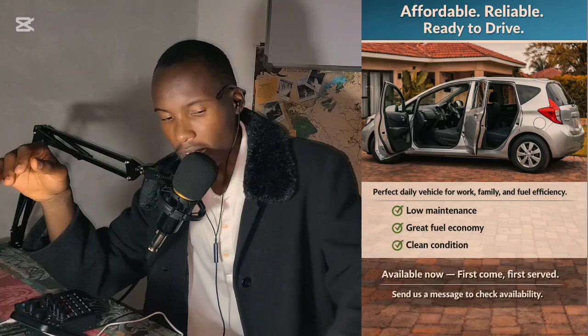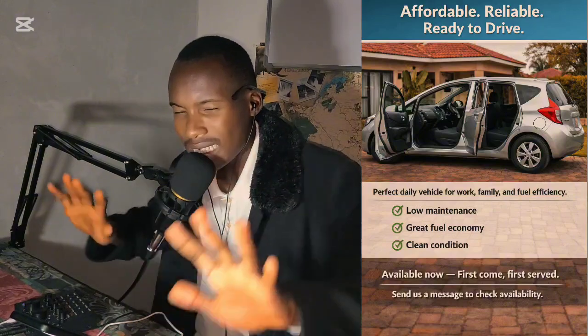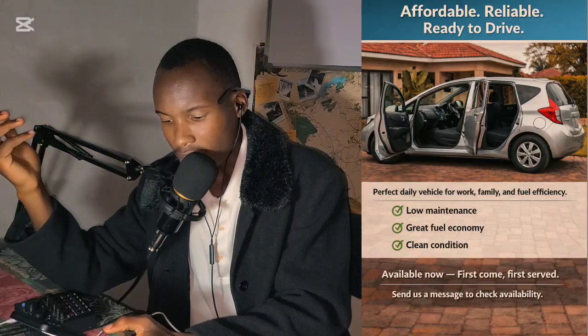Low maintenance Aqua, great fuel economy, 100% clean condition, everything is amazing. It's available now. First come, first served. Send us a message to check availability. That's all. So "send us a message" is the call to action, just letting you know that we are ready to hear from you.